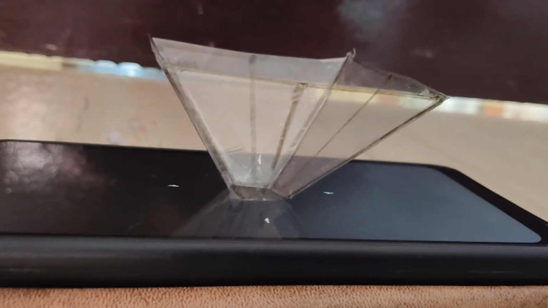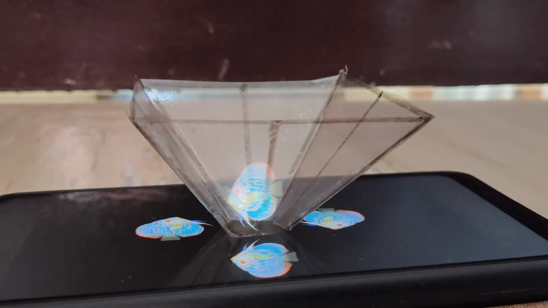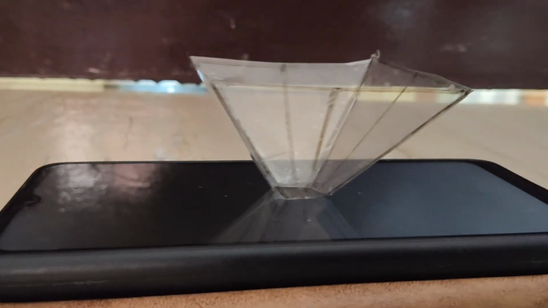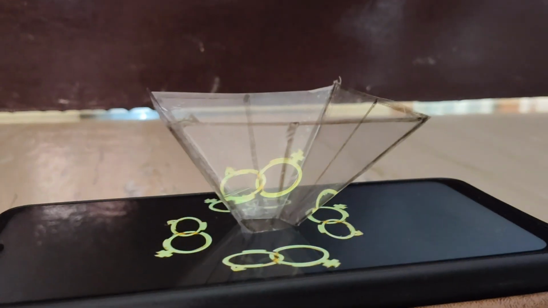Wow. If you keep it in the night time like that, it will be more gorgeous and so beautiful. Wow. Look at that. Wow. See that.